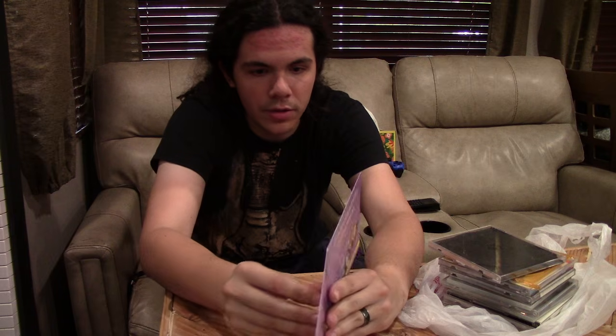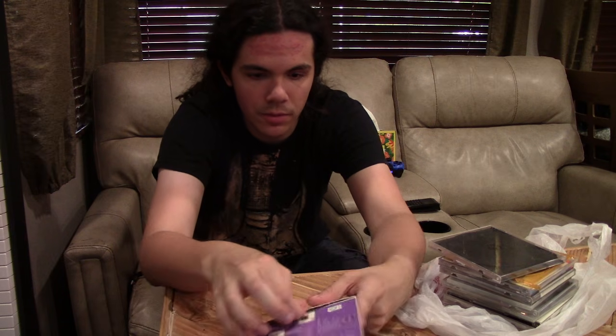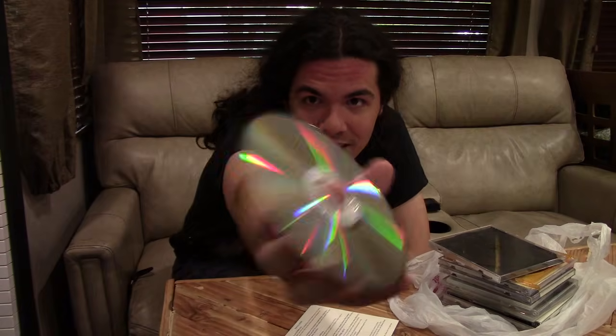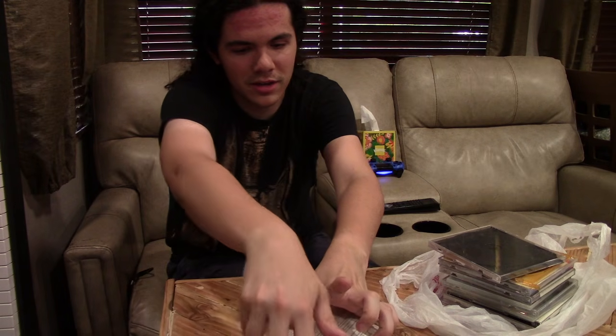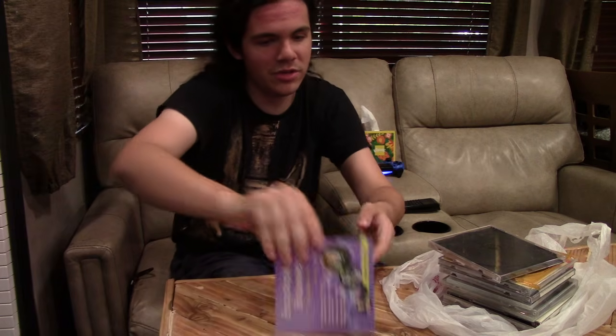Encyclopedia Britannica for Windows and Macintosh. So I guess this is just a computer encyclopedia, like a book you'd get, but in disc form. Again, very clean. This is probably the cleanest discs I've ever seen from a thrift store, because typically a lot of the thrift stores I go to do not take care of their equipment.